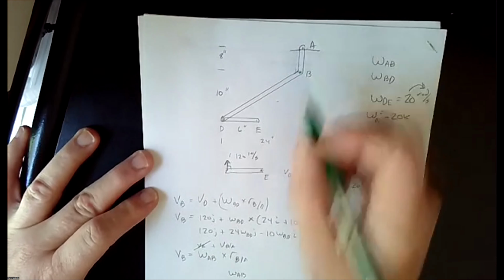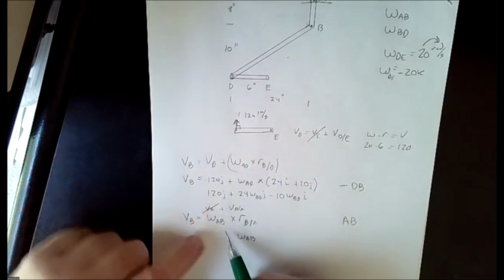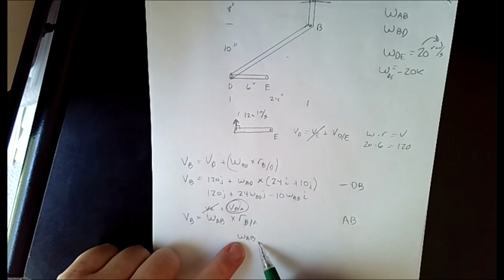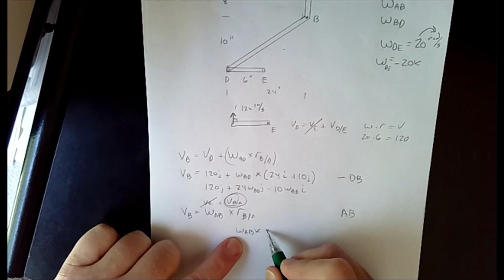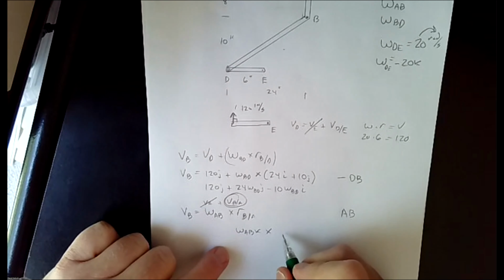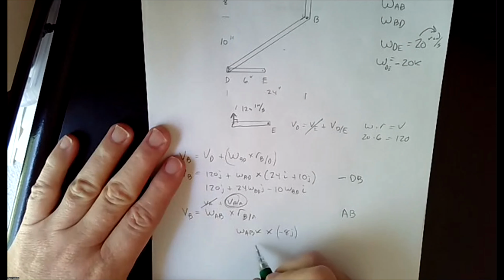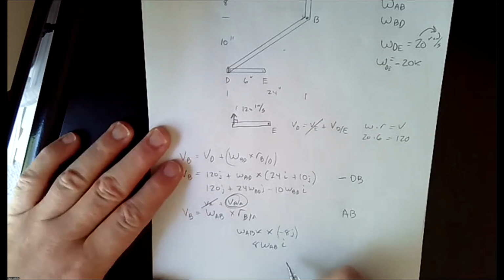So that's fixed, and that's why we immediately jump to the cross product. We have omega AB in the K, crossed with minus 8J. That gives me 8 omega AB in the I.